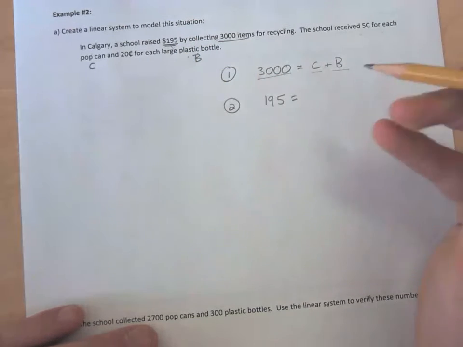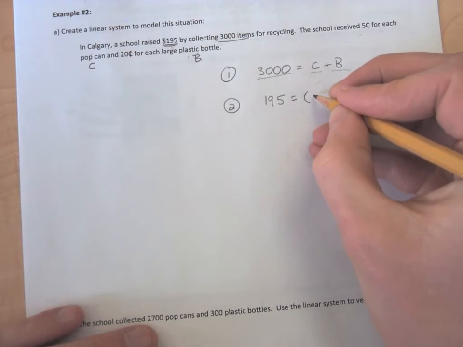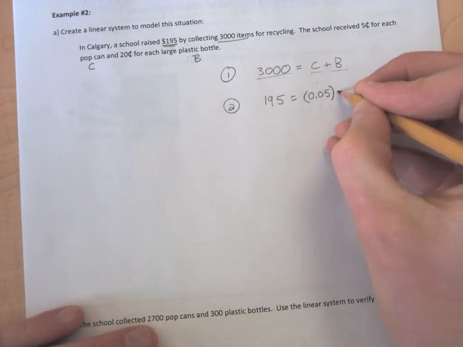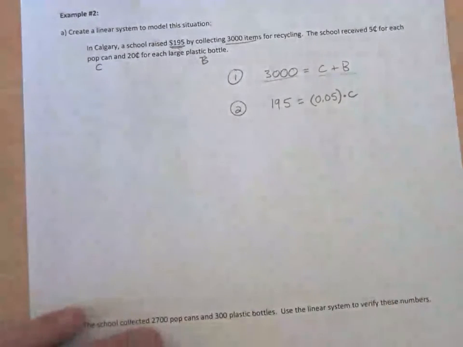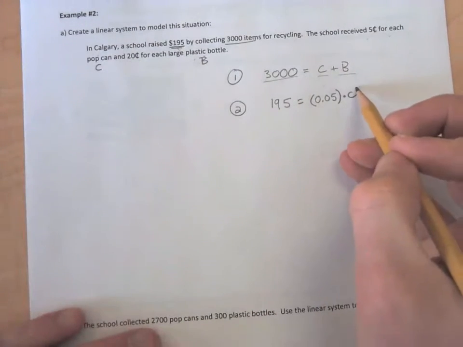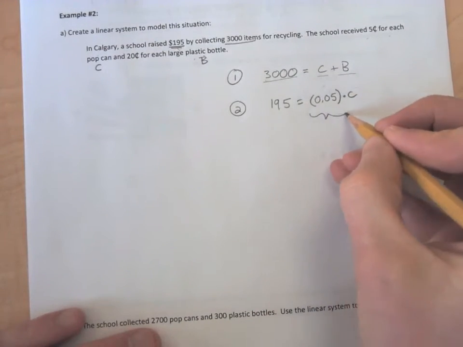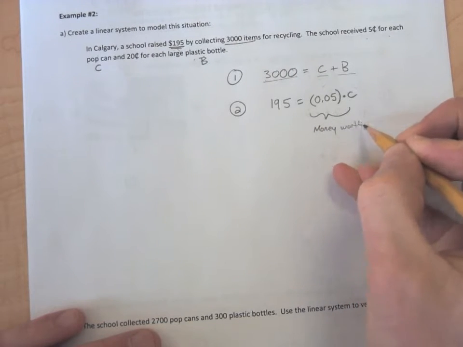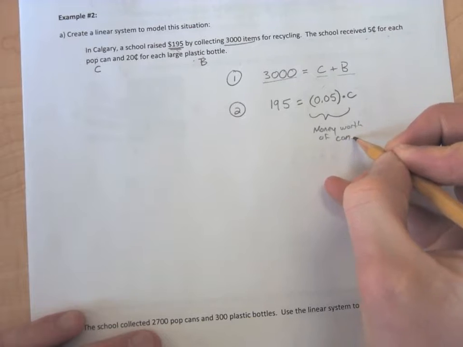Okay, so the dollars worth is the number of money per can times the number of cans that we collect, which gives us the money worth of cans.